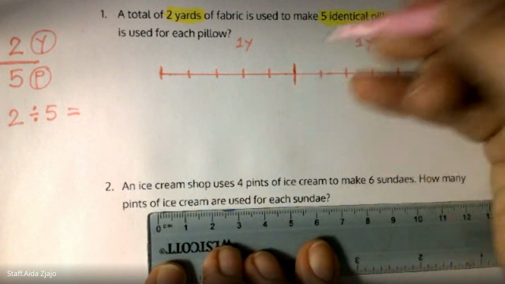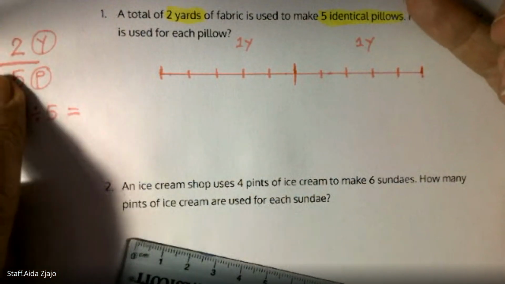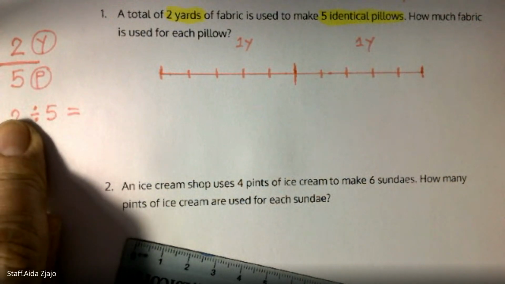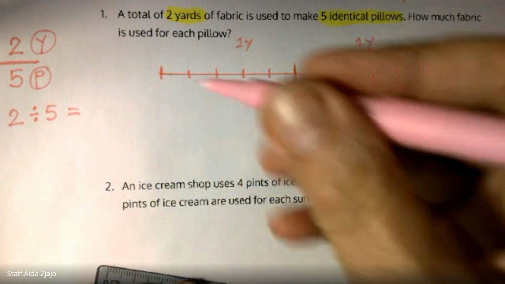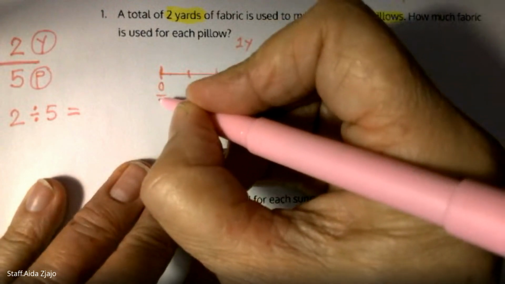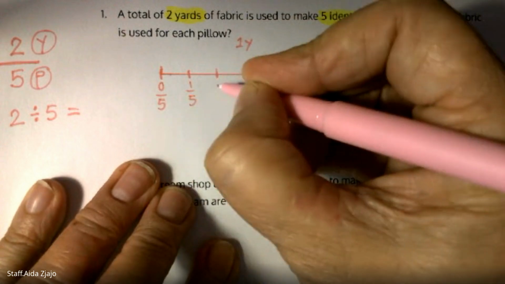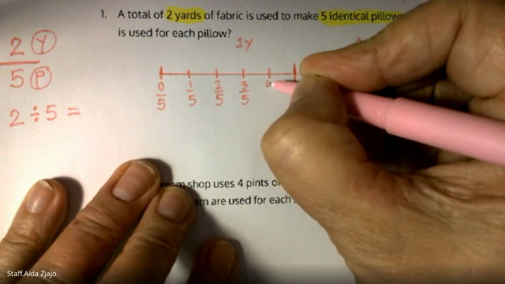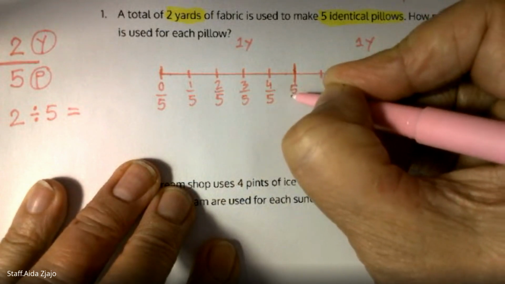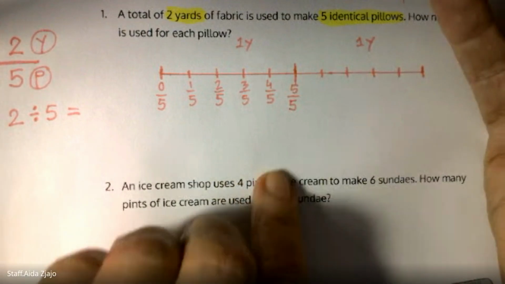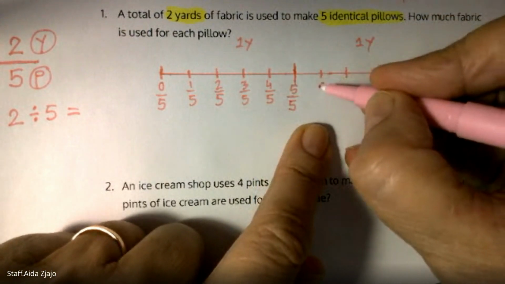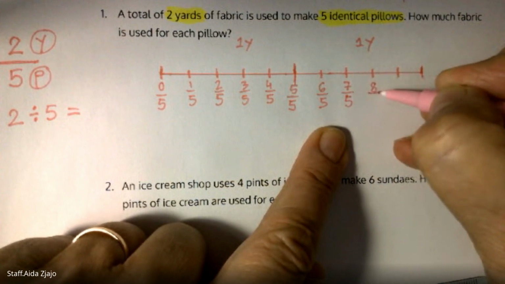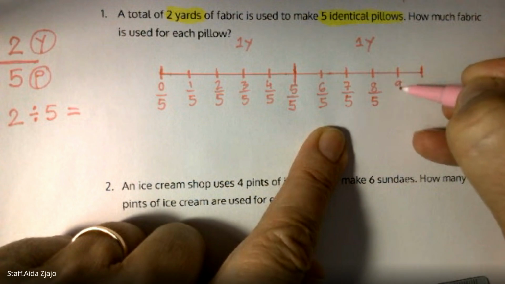Okay, it says here that each pillow will take 2/5 of the yard. So if this is 0/5, this is 1/5, 2/5, 3/5, 4/5, and 5/5 would be my 1 yard, but I have 2 yards, so I have 6/5, 7/5, 8/5, and this piece is 9/5.